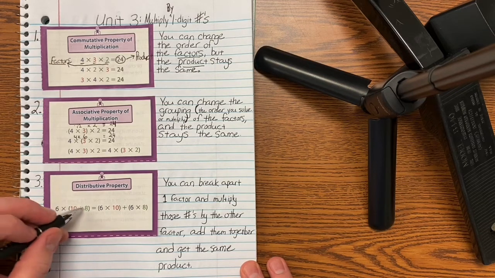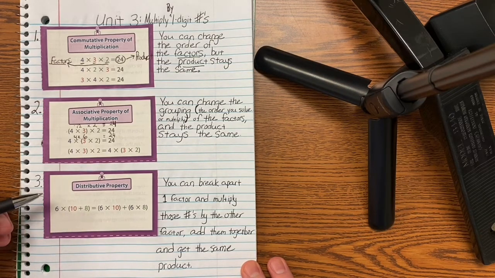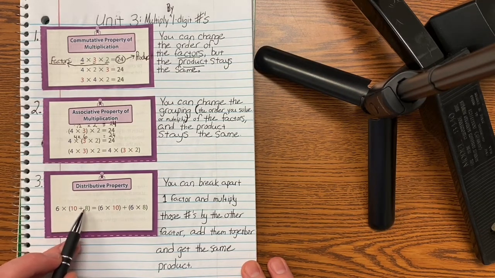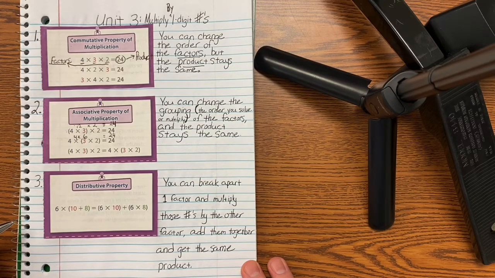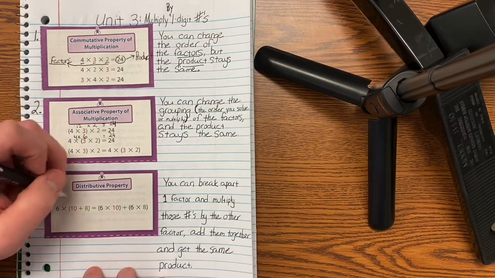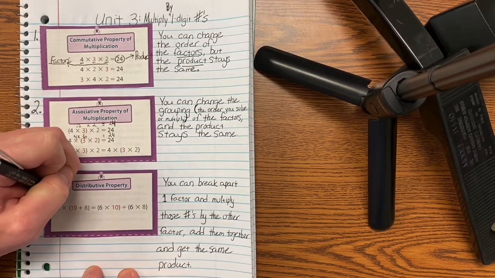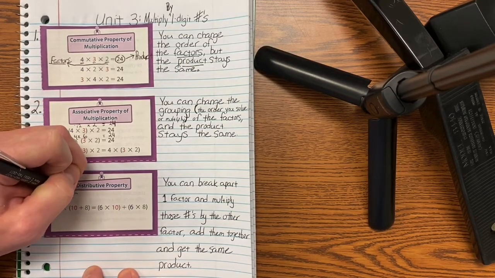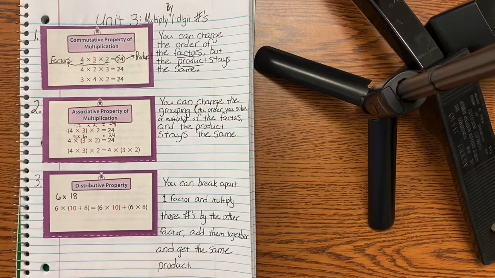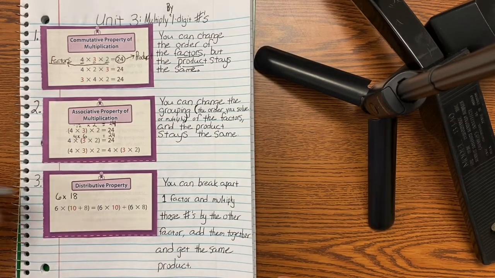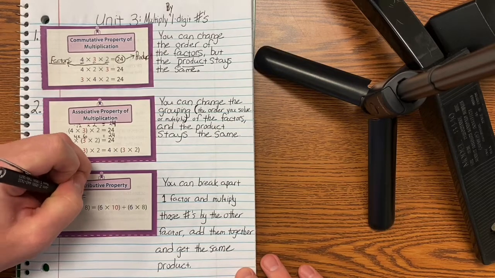I really wish they would have started with the original problem, which is, what's 10 plus 8? You're saying 18. Good. This original problem was 6 times 18. But maybe you're thinking to yourself, I'm not ready for that. I have no idea.